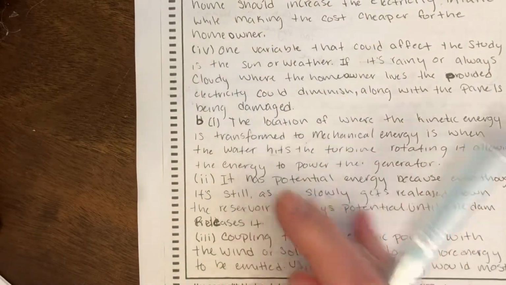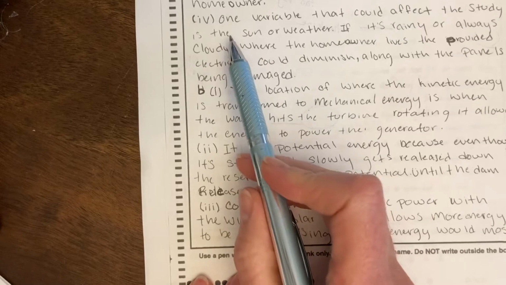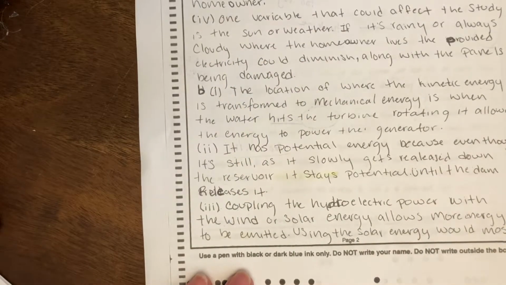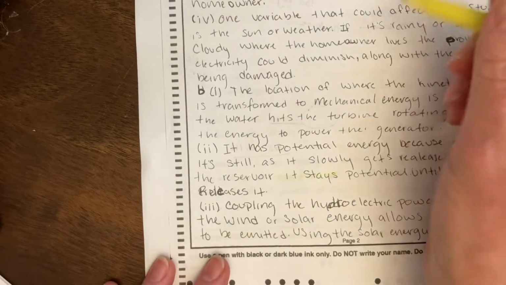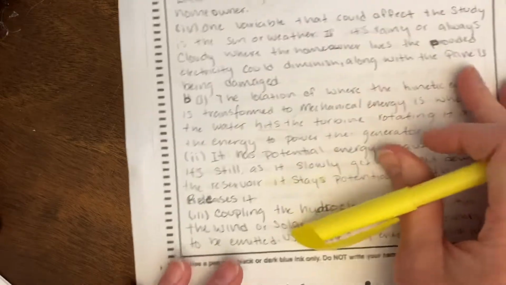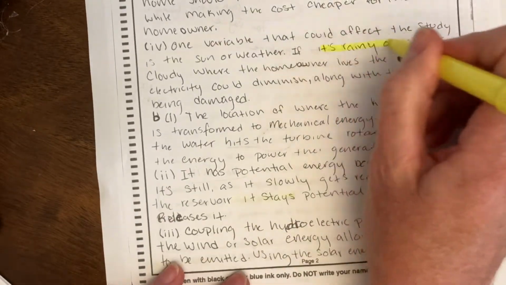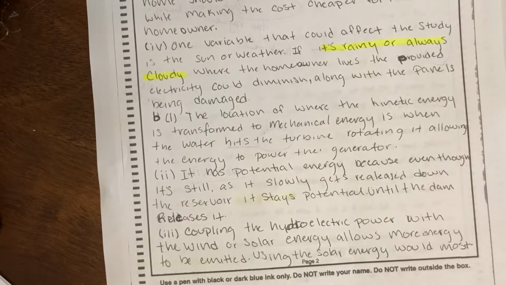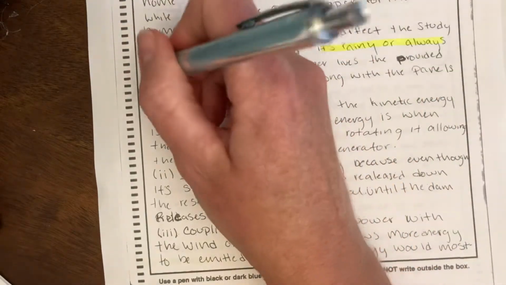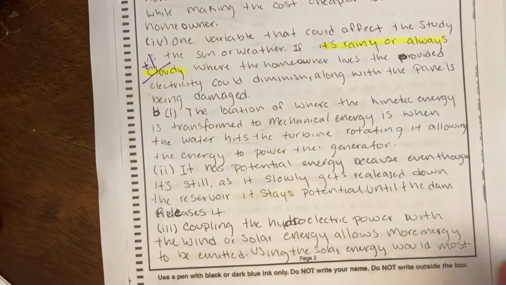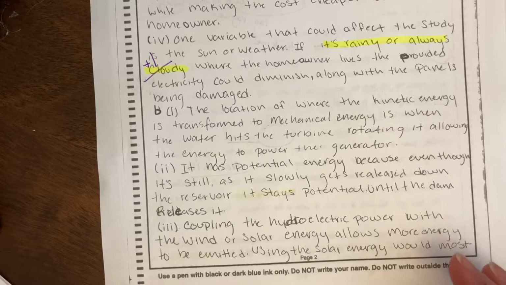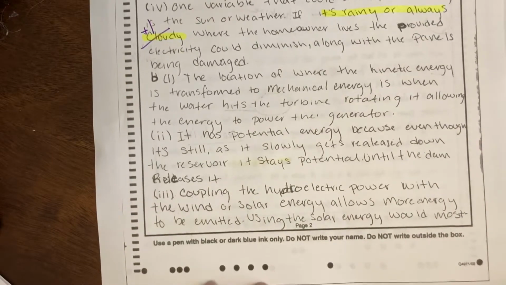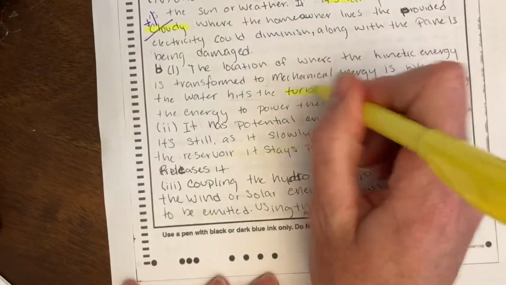and A4 is right. So even though the last person got a higher score, this person actually said, if it's rainy or always cloudy, that's what the other student sample missed. So there's 1 point there. When I grade it for students, sometimes I put a little +1 to indicate how many points that is. And then this person also got turbine.